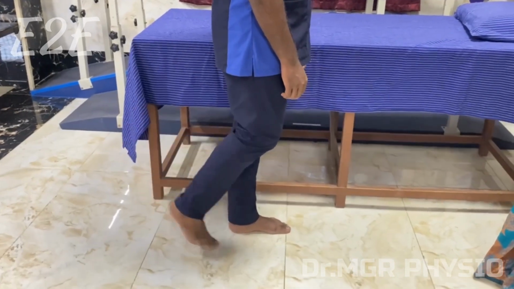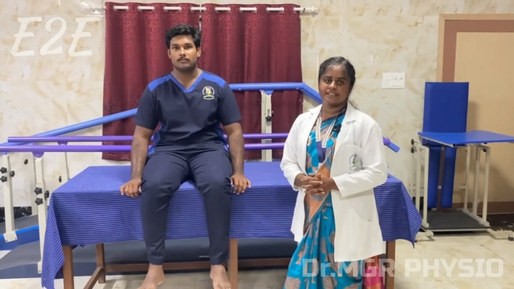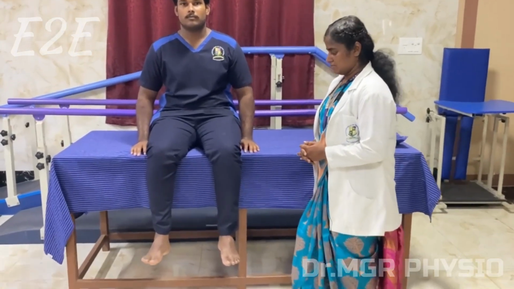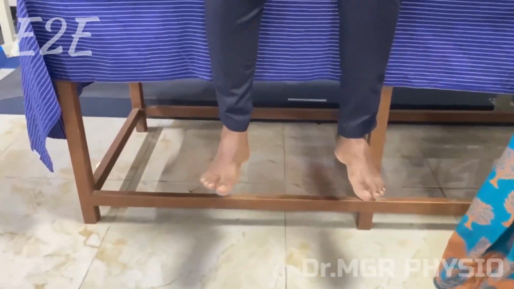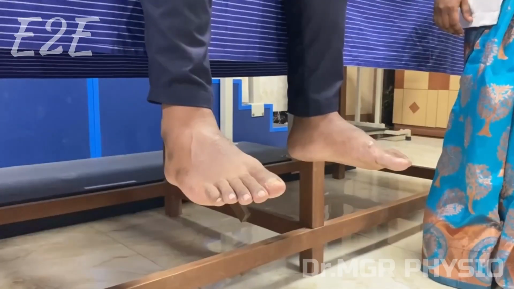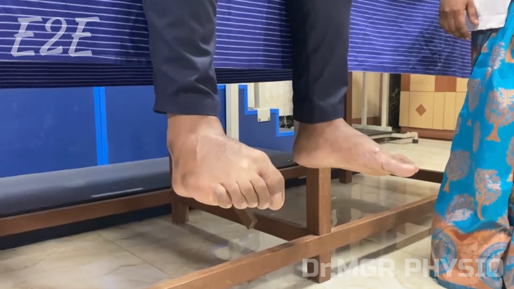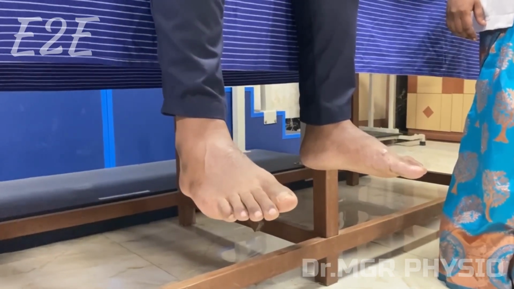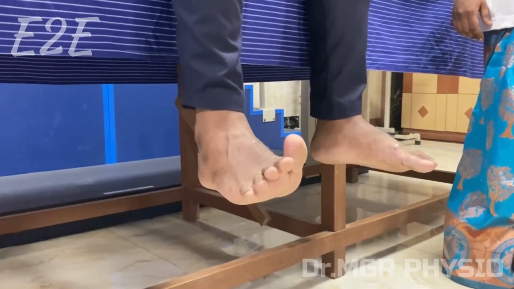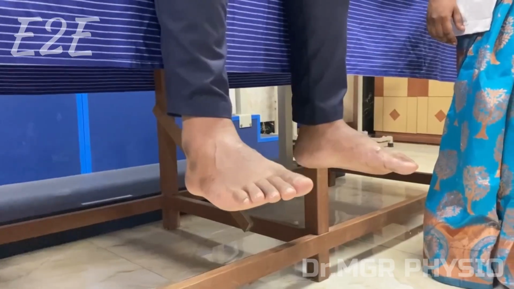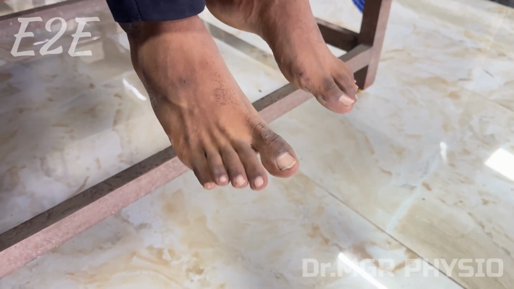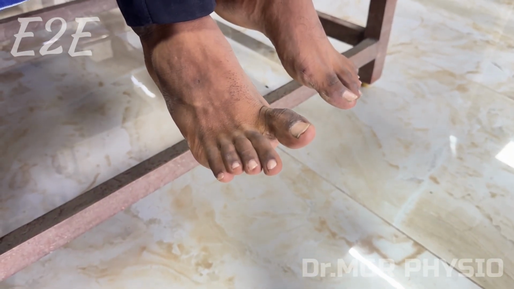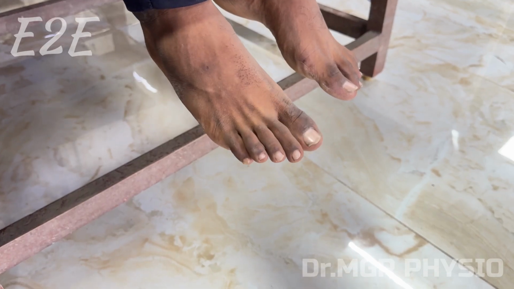knee extension. So now we'll see about the free exercises for the toes, toe flexion, neutral, toe extension, neutral, toe abduction, toes adduction. So we have seen all the free exercises for all the joints in our body.